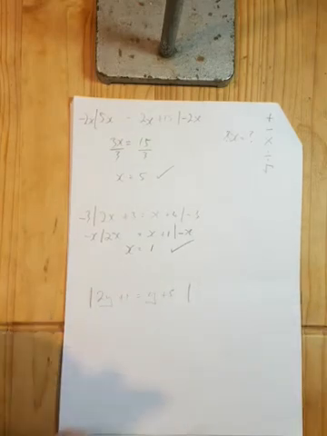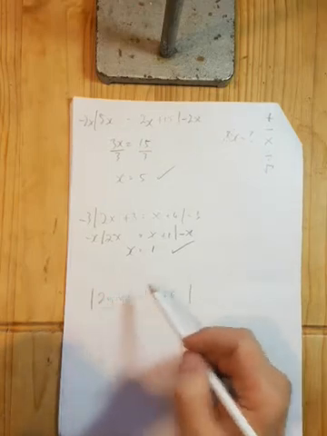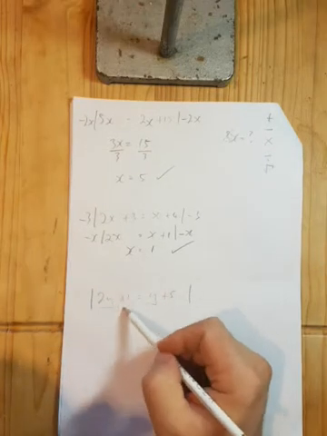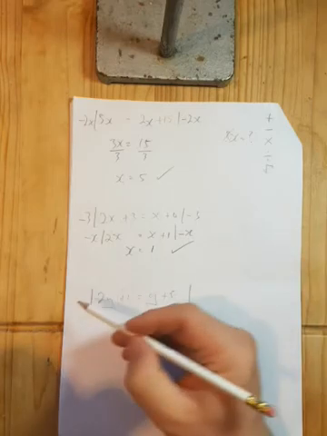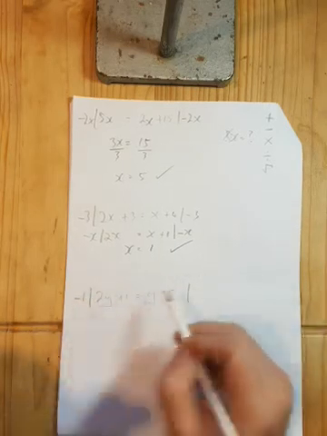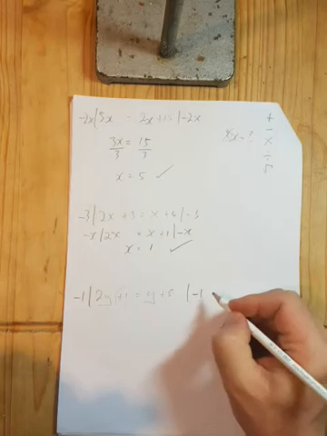Another example here. We have letters and numbers on the left and on the right-hand side. So first thing I'm going to do, tidy up the left-hand side. Get rid of this plus 1. How do I get rid of that? You do the opposite. The opposite of plus 1 is minus 1. Whatever we do to one side, we must do to the other.